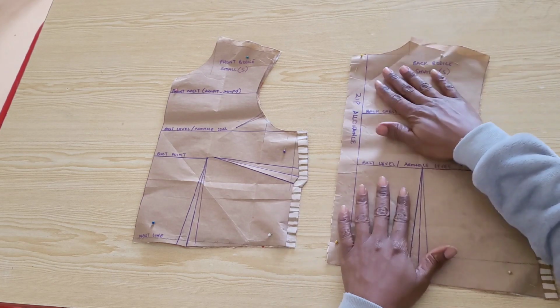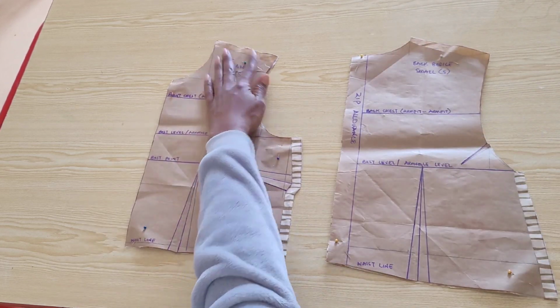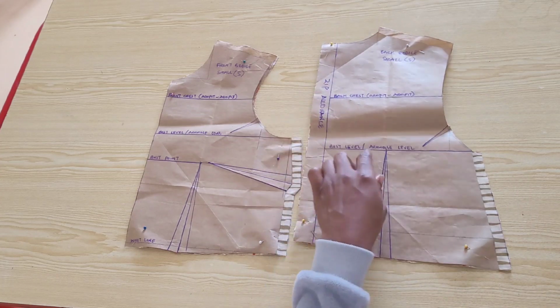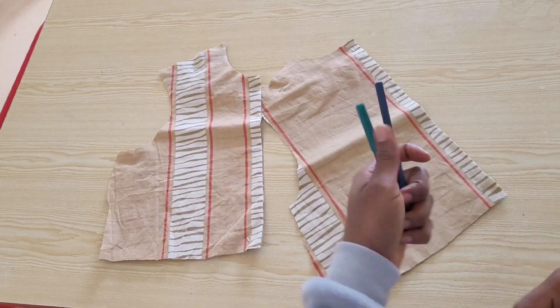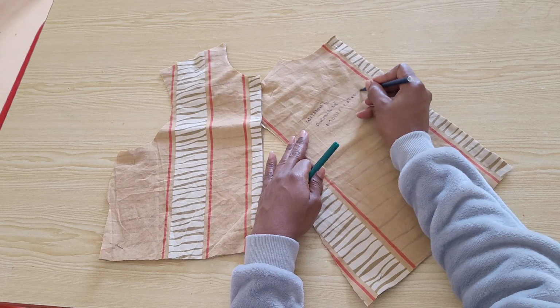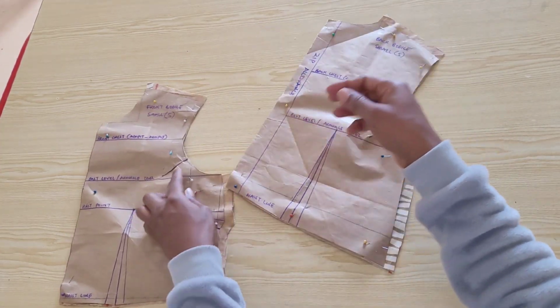I have cut out the pattern without the armhole modification. Now I'm not saying there's going to be gaping around the armhole, but the possibilities are there because we are all shaped differently. I will label this one without modification, then I'll close in that gap and cut out another one. I have pin closed the gap, that is if you have any, and cut out a new one.